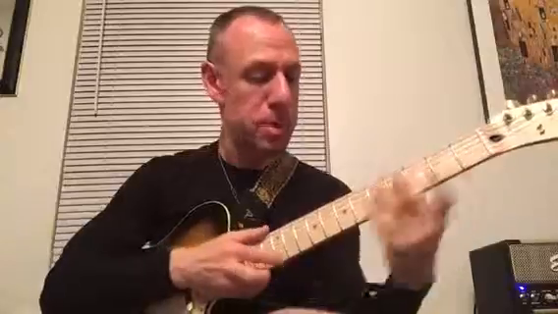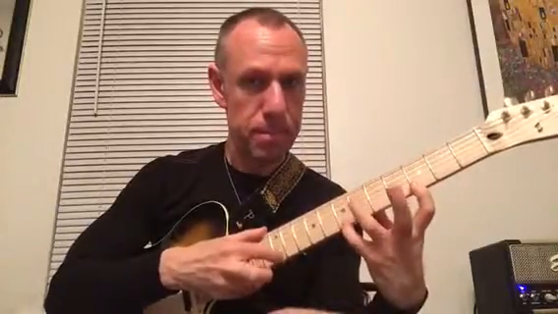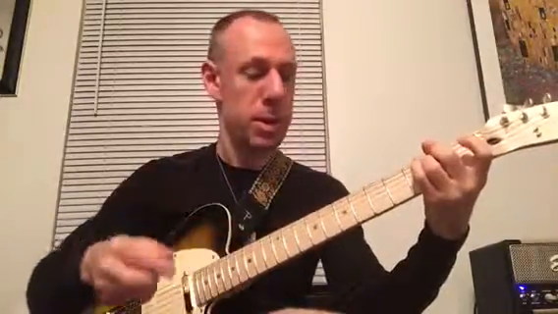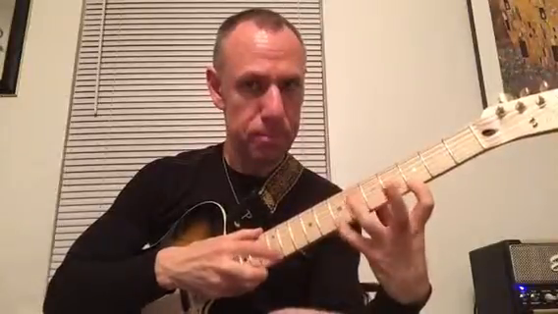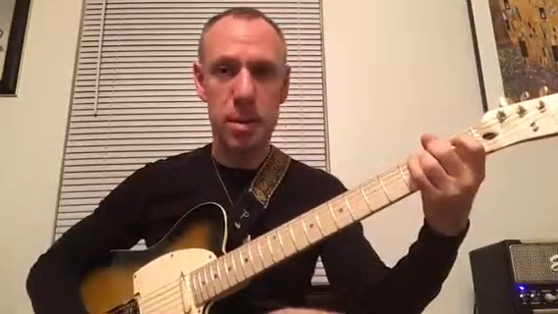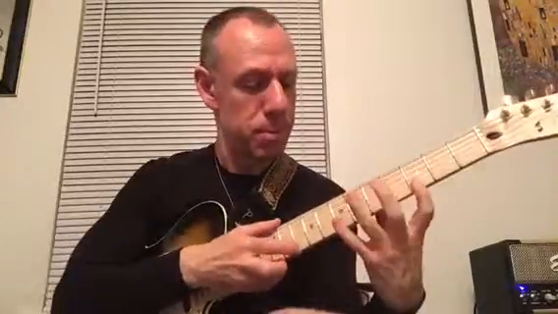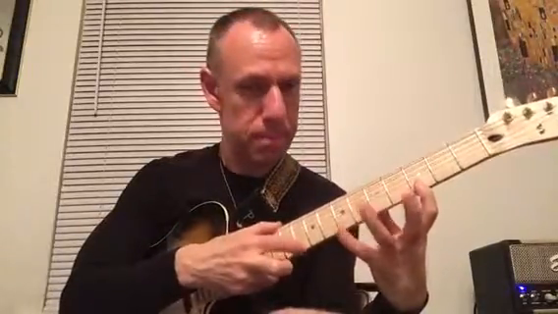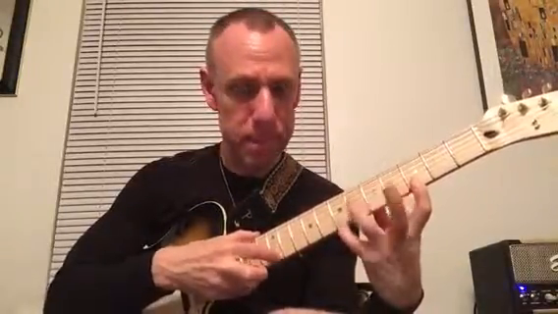So here's how the sequence sounds. Here's how the chord sounds. Chord, sequence. Chord, sequence. So here's how the chords sound in succession. G, E minor. Here's how the tapping sequences sound. G, E minor. Again, G, E minor.